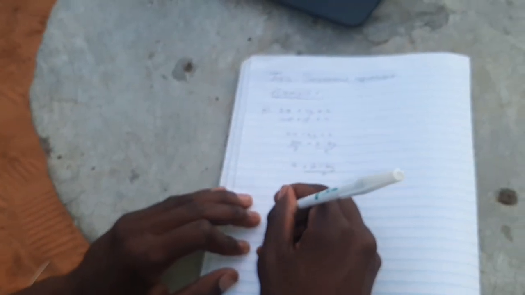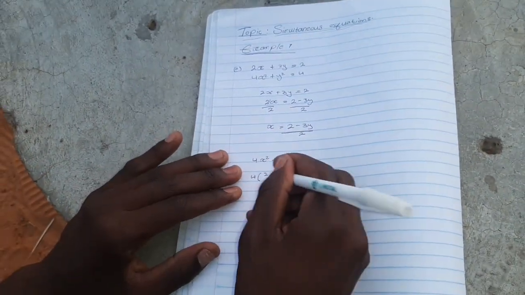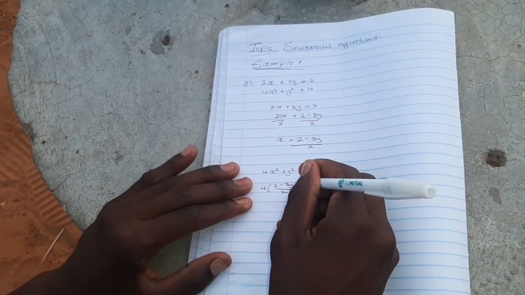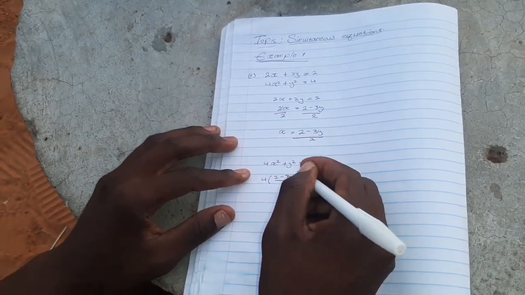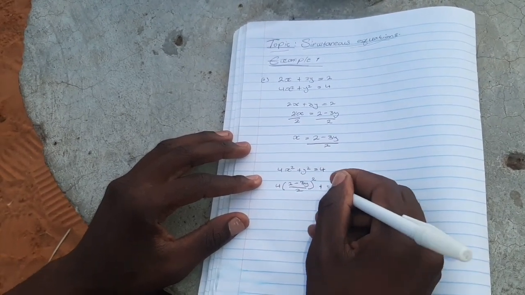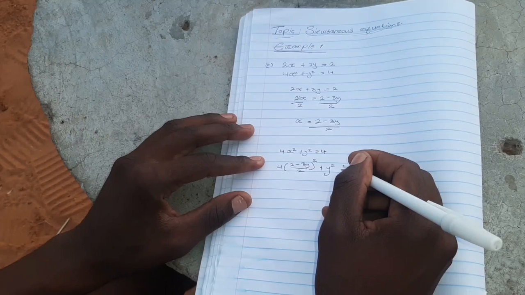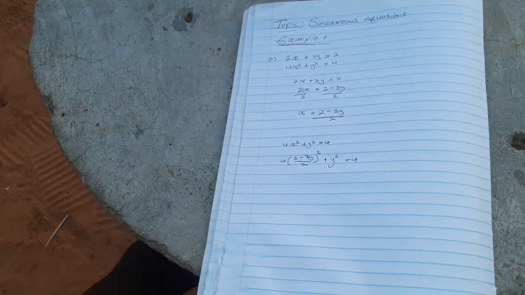So we say 4, open bracket, 2 minus 3y all over 2, close. Since it's squared, we need to square that one also. Then plus y squared is equal to 4. That's where we go.